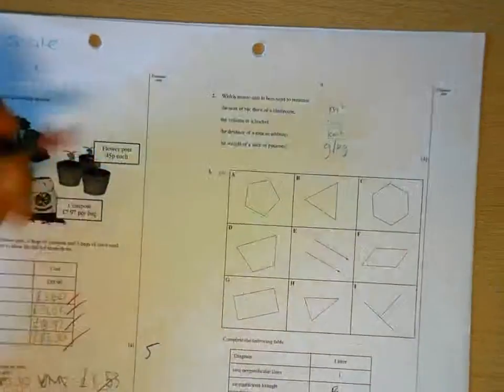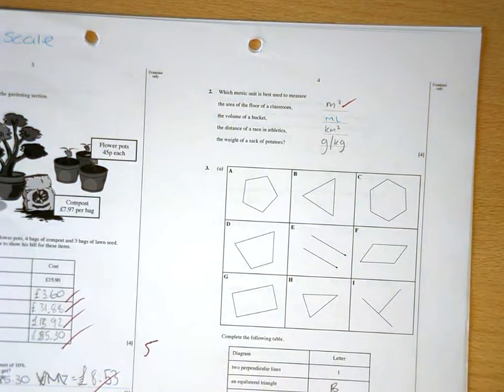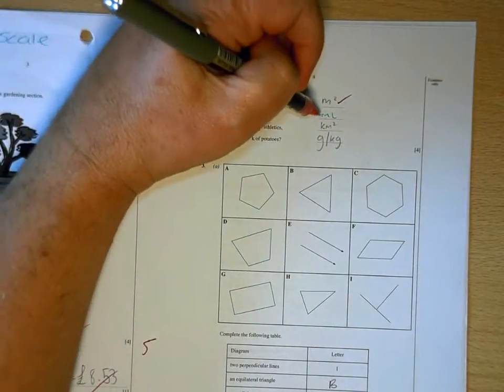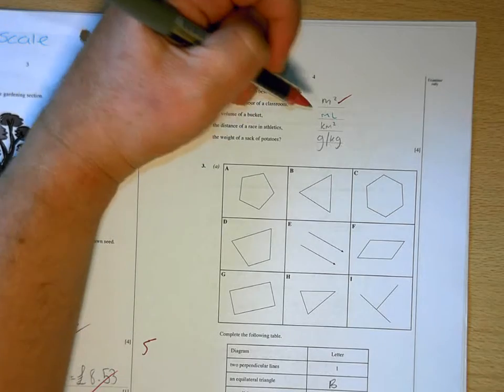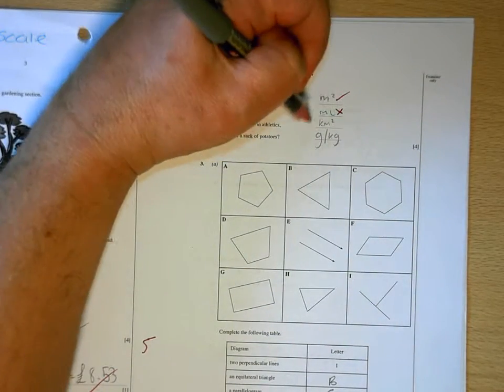Great start. That's good. Milliliters, no, a bucket would be liters. Milliliters is a small quantity. A teaspoon or a medicine spoon would be 5 milliliters. So that one's wrong. This one's wrong.